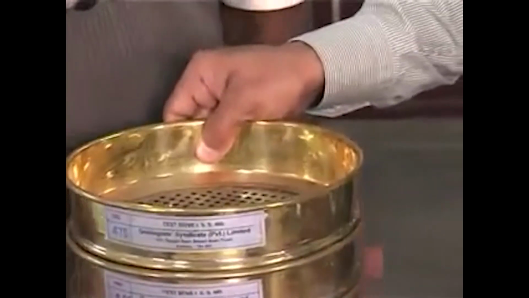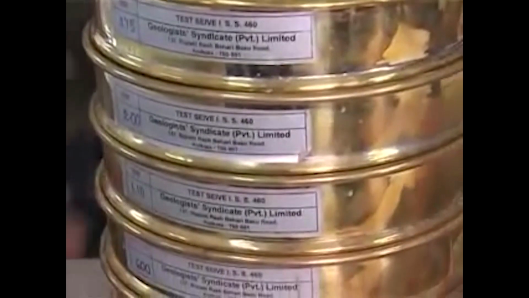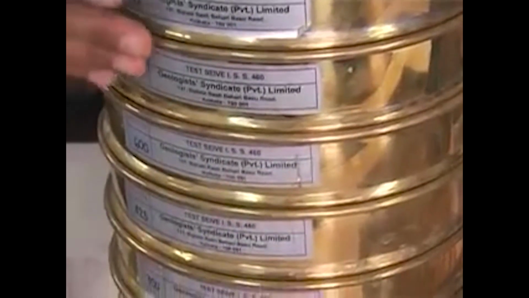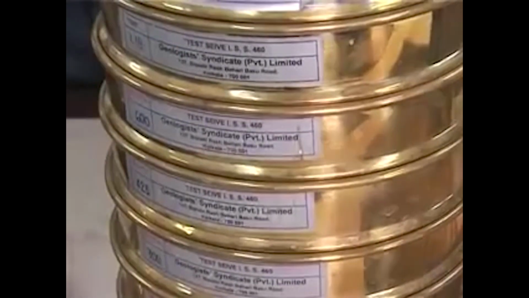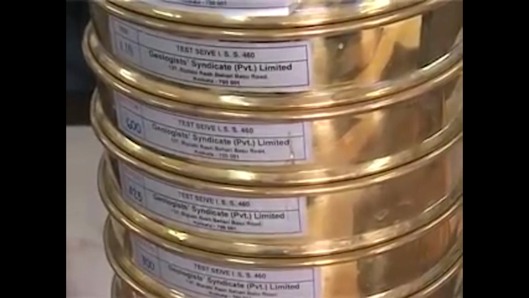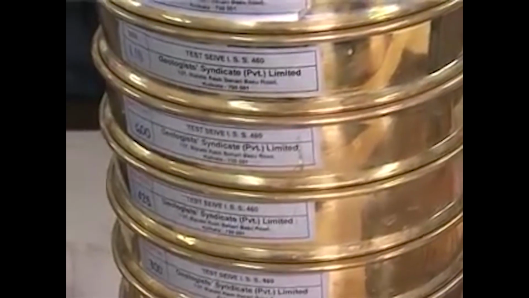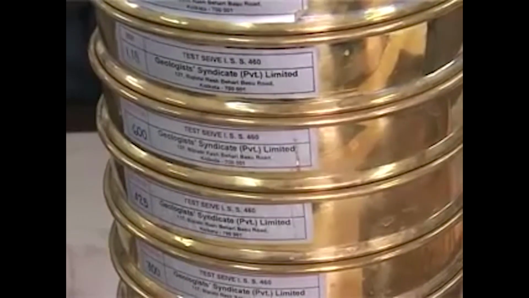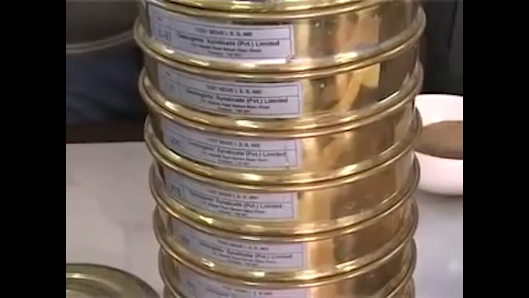Now you can get the idea. If you look at the labels of the different standard sieves, you can see that they go down in size starting from the top: the coarsest sieve is at the top and the finest sieve is at the bottom. Below the 75 micron sieve is a pan which will collect all those soil particles which are finer than 75 micron.